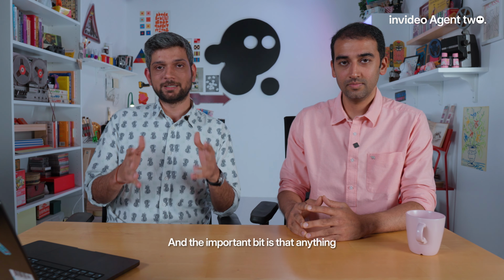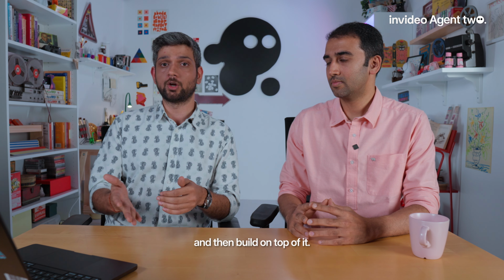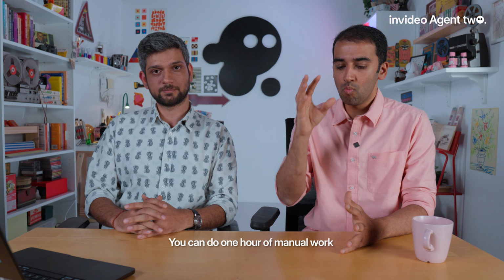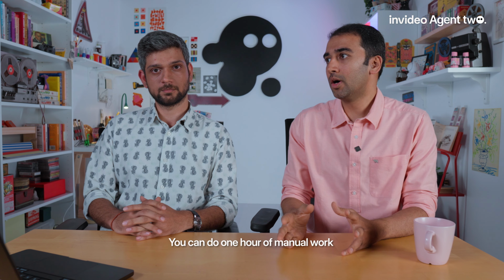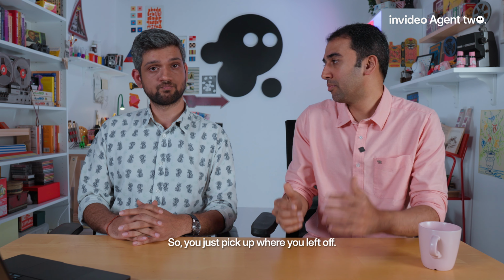And the important bit is that anything that you generated manually in the notebook, the agent can see it and then build on top of it. Which means switching practically costs you nothing, right? You can do 1 hour of manual work on the notebook and then go back to free flow on the agent. And the agent's going to know everything you've already done in the notebook. So you just pick up where you left off.